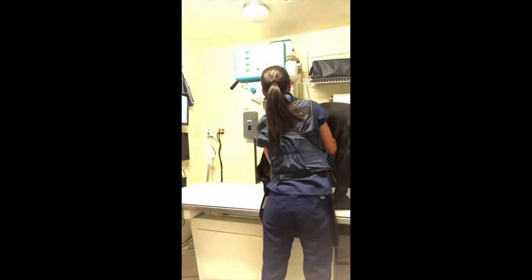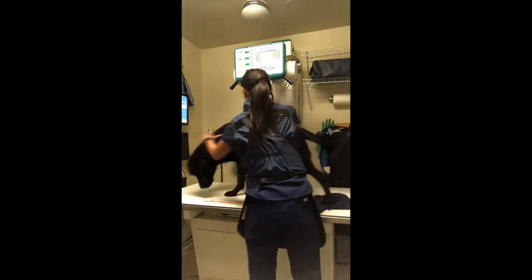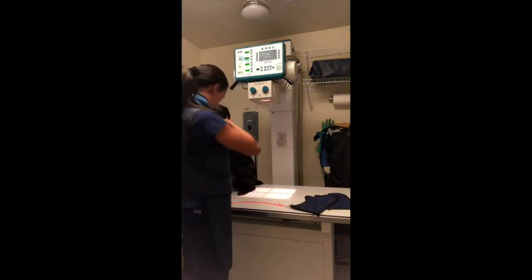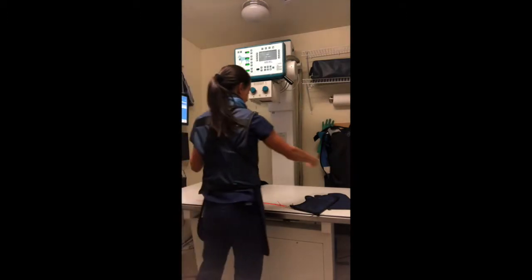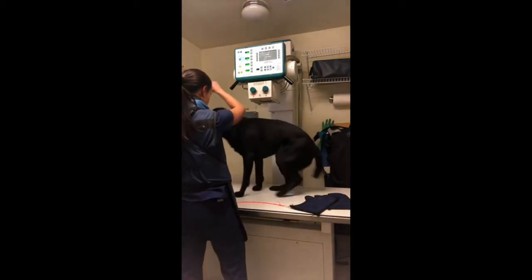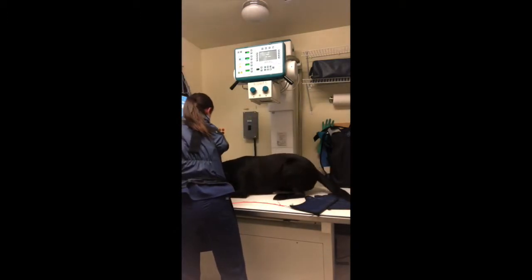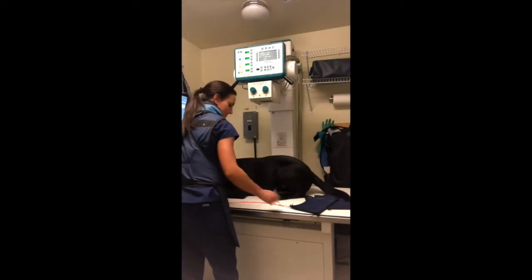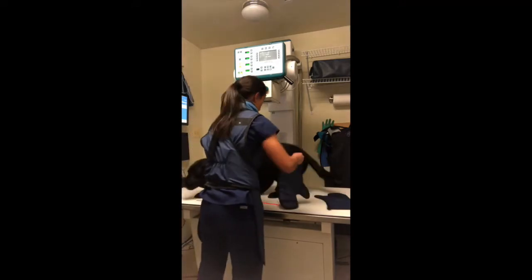For organic iodine ionic solution given IV, it is less viscous. Its hypertonicity effects are more likely to occur after rapid IV bolus. It's irritating to the brain and the spinal cord and can cause toxicity and tissue irritability.